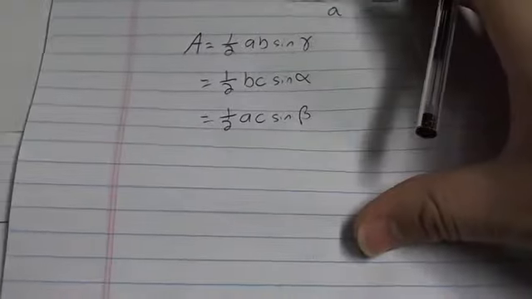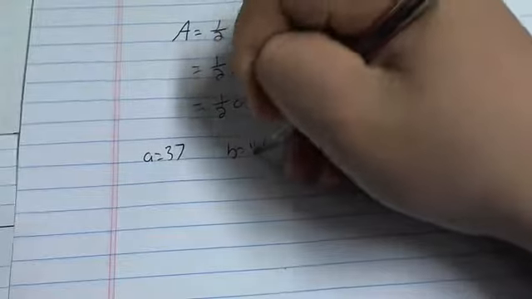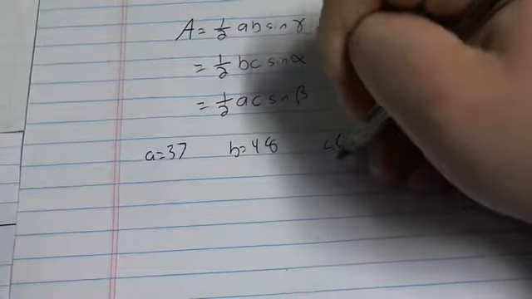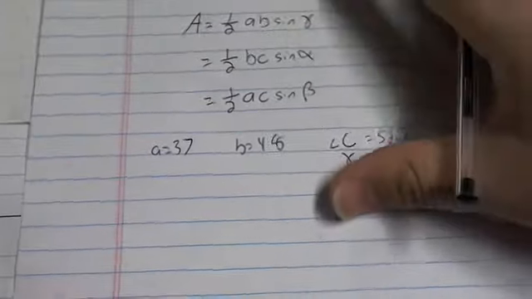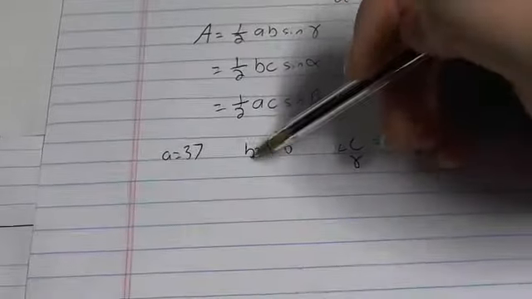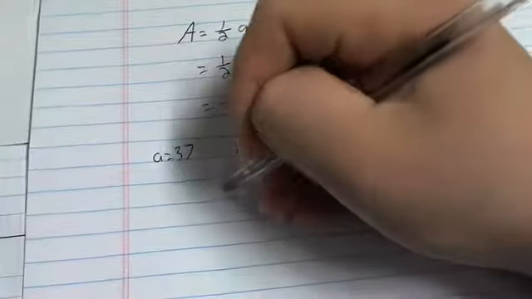So the first example we have is A is equal to 37, B is equal to 48, angle of C, or gamma, is 52.7. Since we have A and B, we have to use angle of C, because that's the side we don't have. So we just rewrite it.